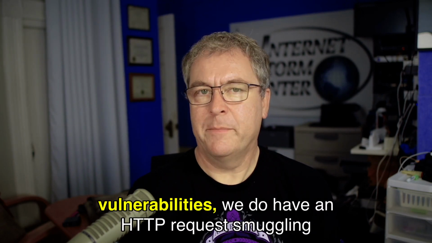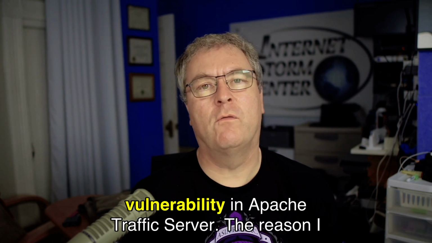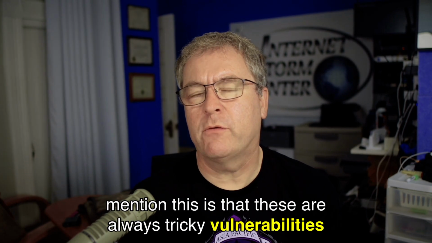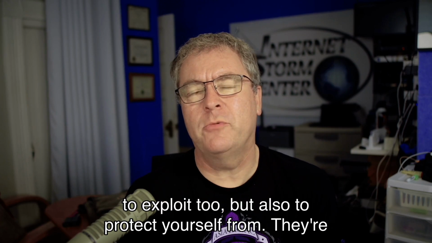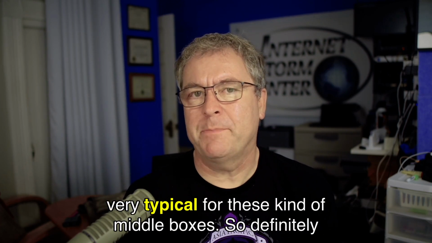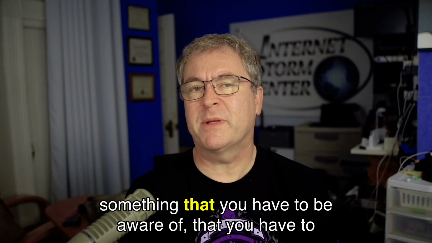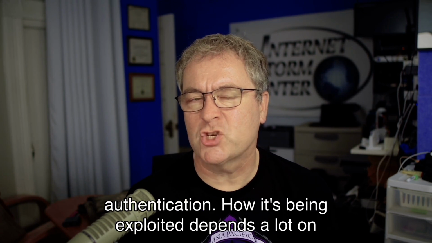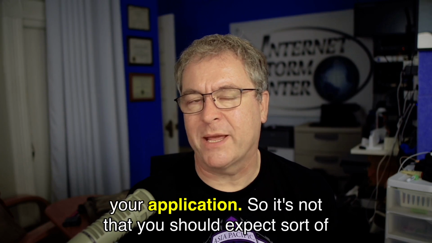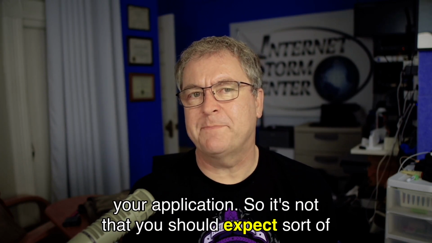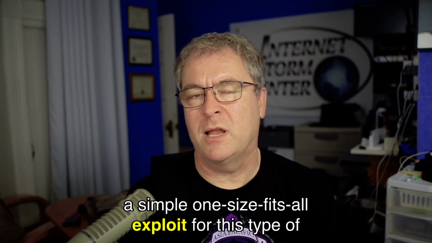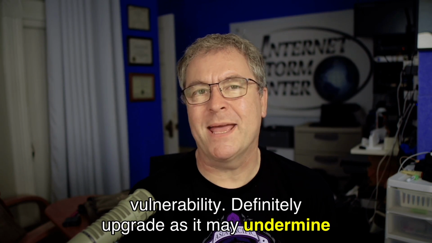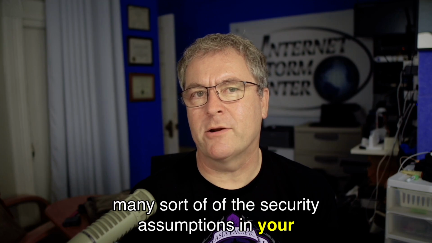And in new vulnerabilities, we do have an HTTP request smuggling vulnerability in Apache Traffic Server. Reason I mentioned this is that these are always tricky vulnerabilities to exploit, but also to protect yourself from. They're very typical for these kind of middle boxes, so definitely something that you have to be aware of, that you have to patch. Can be used to steal requests, to bypass authentication. How it's being exploited depends a lot on your application, so it's not that you should expect a simple one-size-fits-all exploit for this type of vulnerability. Definitely upgrade, as it may undermine many of the security assumptions in your application.